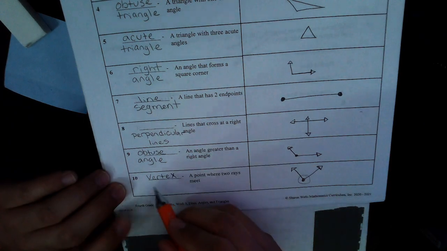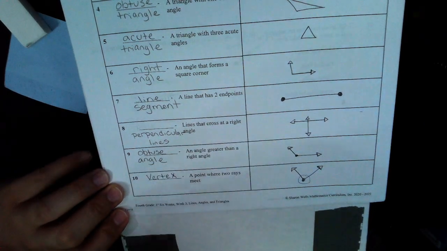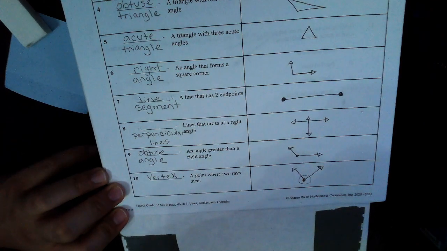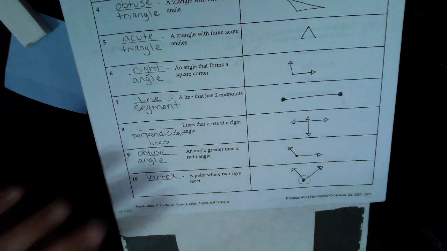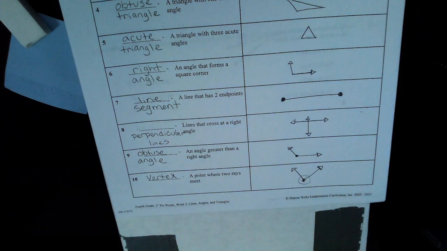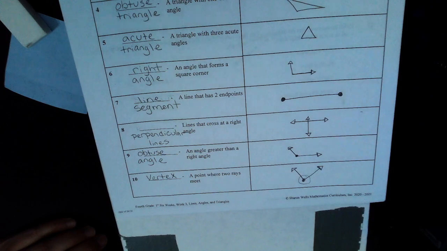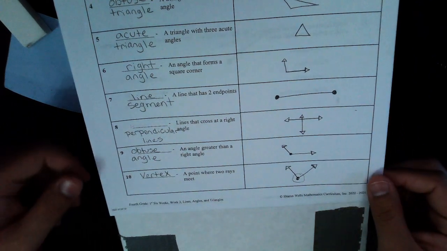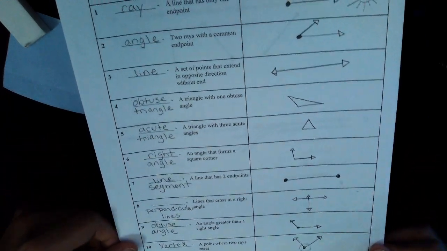And if I look at that first letter, vertex, V, it shows me a pretty good example of what a vertex looks like. Okay, maybe I'm going to move it down a little bit for you. That way you can see.